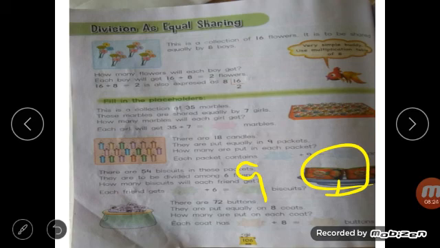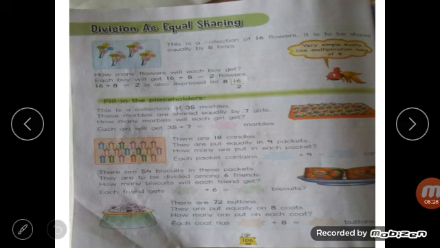Understood all these questions? Next you have, there are 72 buttons. They are put equally on 8 coats. How many are put on each coat? So, read the table of 8 till you get 72. And fill these placeholders. Fill all the placeholders given in the book.